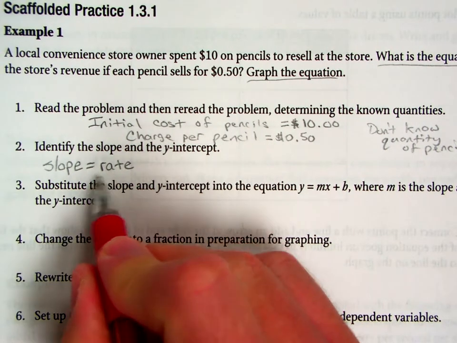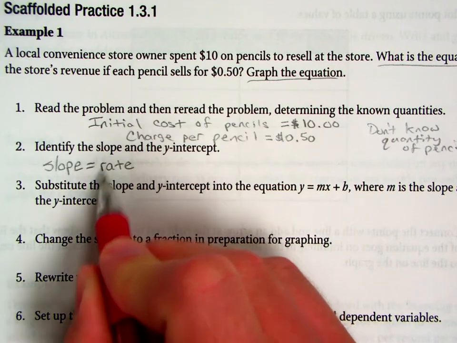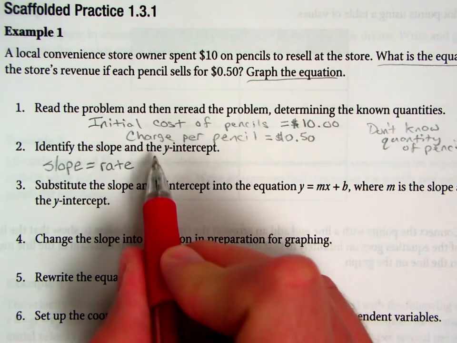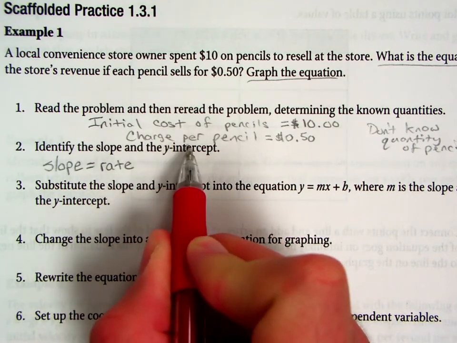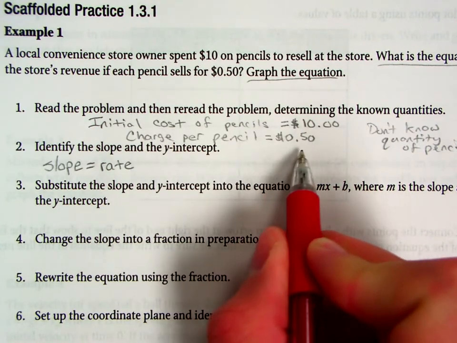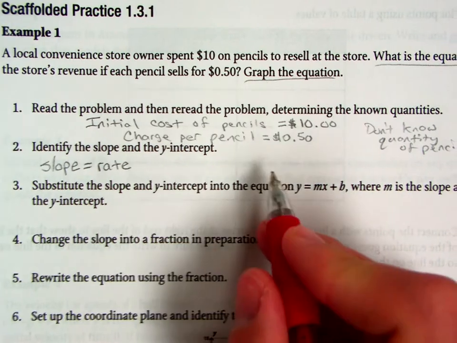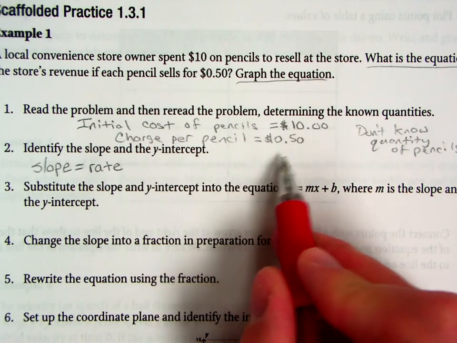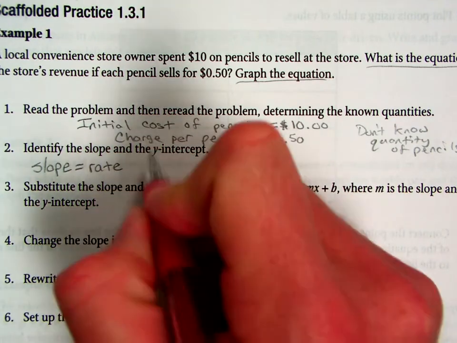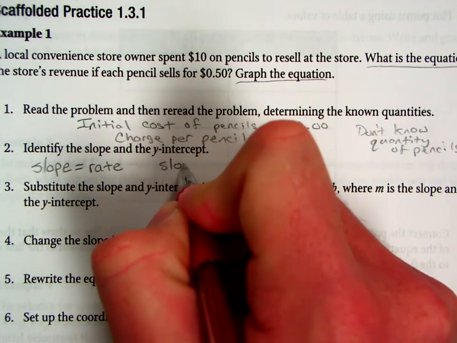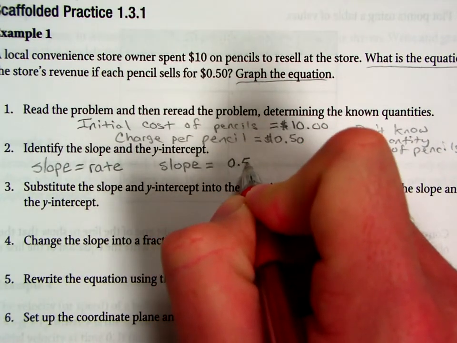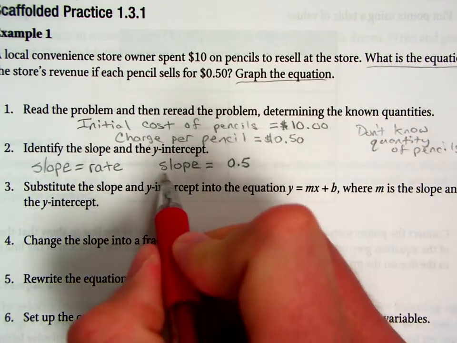There's lots of different ways to think about slope. But what we want to do is say, are there any rates in this scenario that we presented? And we do have one right here. It says charge per pencil is 50 cents. So every time somebody comes into the store and buys a pencil, we're going to have our revenue increase 50 cents. And so I'm going to say that my slope is going to be 0.5.